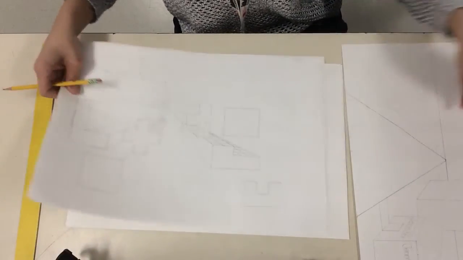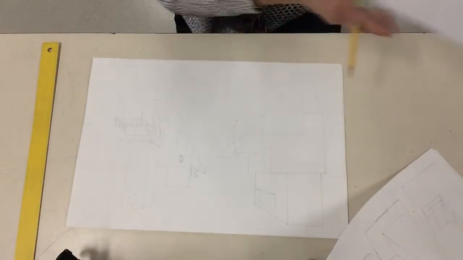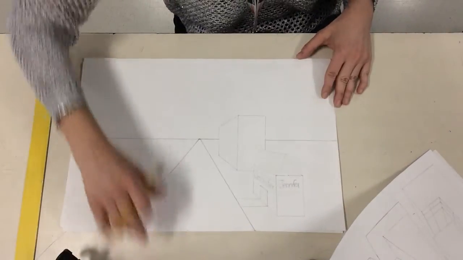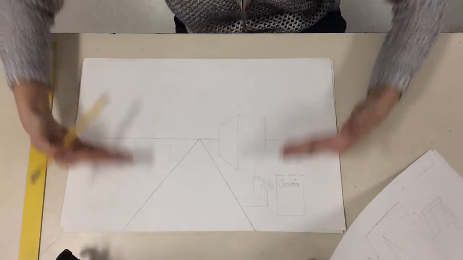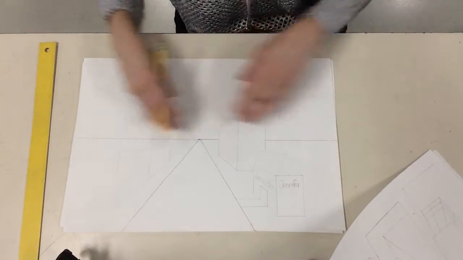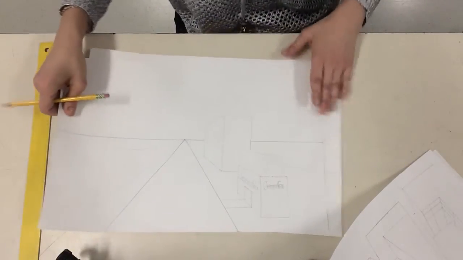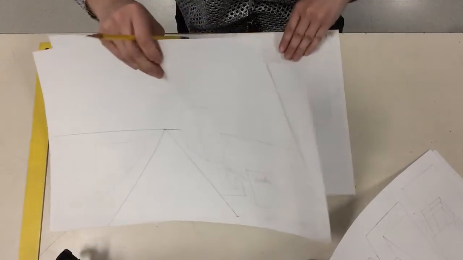But if you want to do one of these kind of things, I'm showing all kinds of things here. If you want to do one of these, your horizon line can go anywhere. All right, so this was one where it's pretty much right in the middle of the paper. I'm gonna do one. Let's get a blank piece of paper.